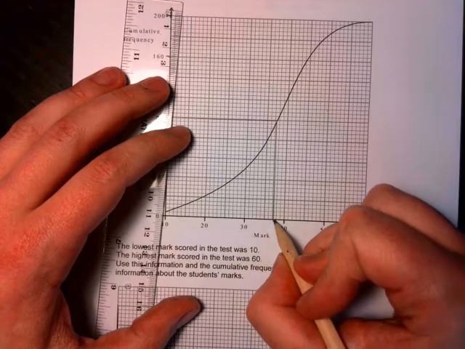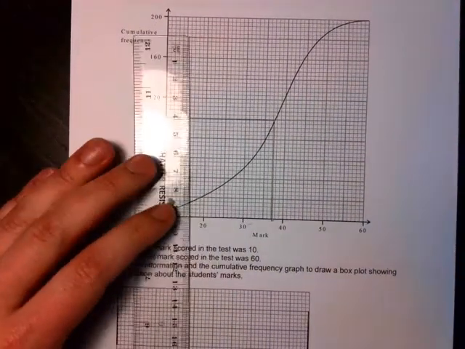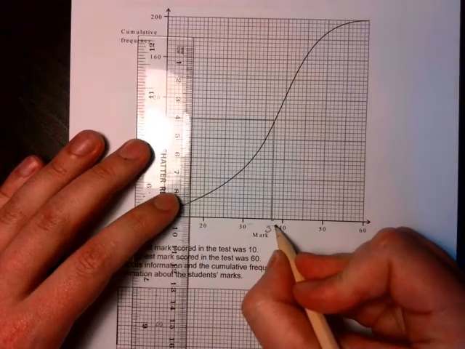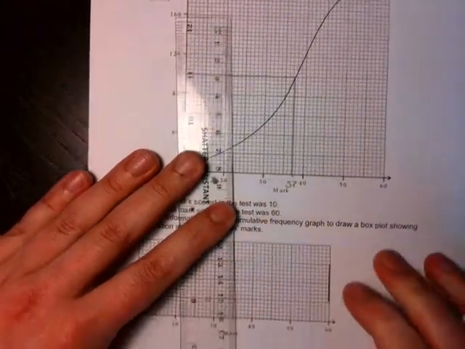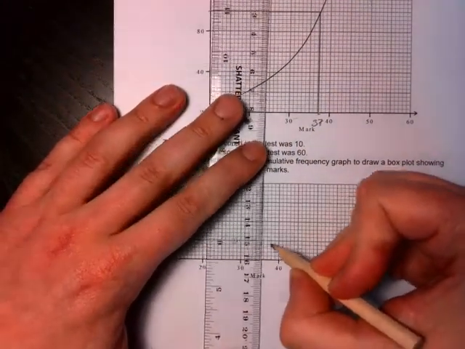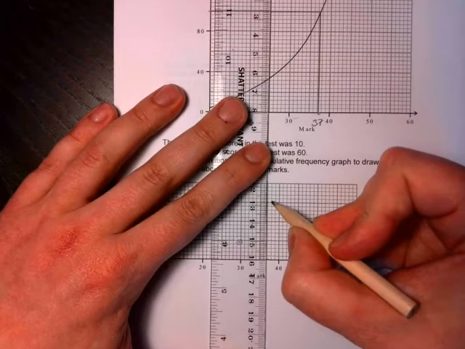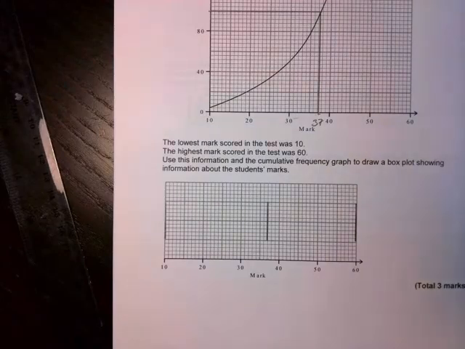So I'm going to go with 10, so that's 37. So our median is 37. If we go back down to our box plot, I'm going to draw a line at 37, so there's our median.